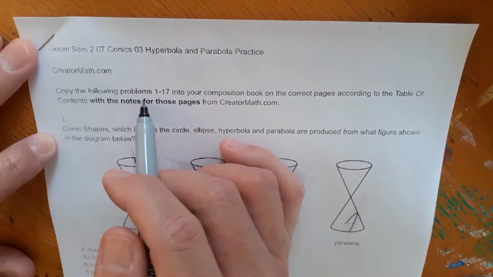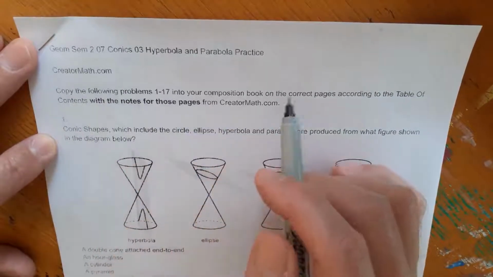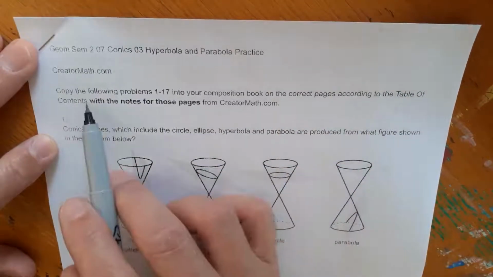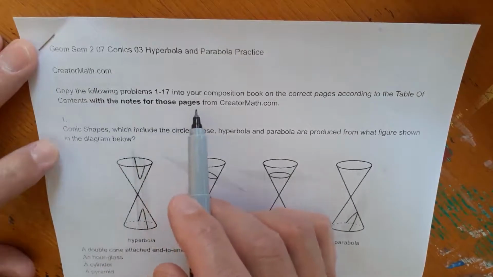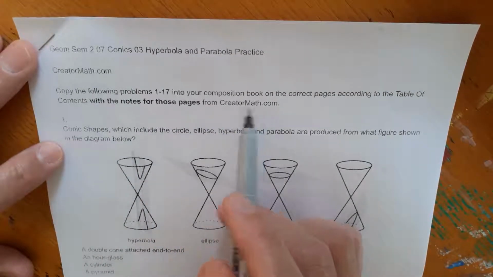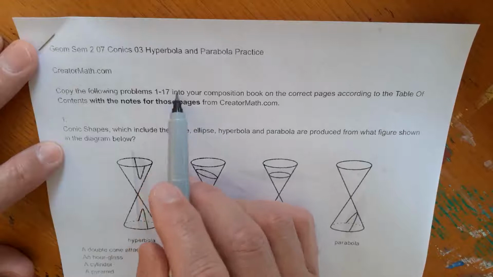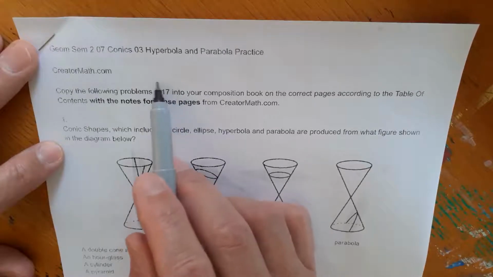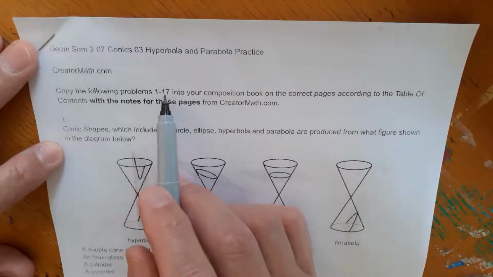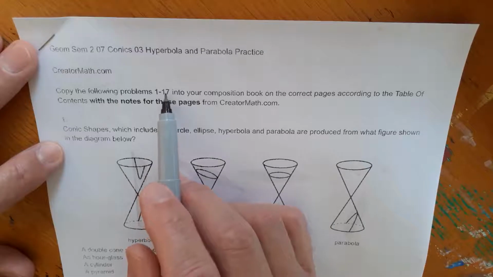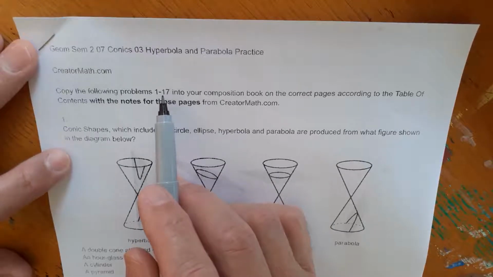The instructions are to copy the following problems 1 through 17 into your composition book on the correct pages according to the table of contents, with the notes for those pages from creatormath.com. A couple of notes here. There are more problems on the page than 17, so when it says a number like 1 to 17, only do those in your comp book. There's a lot more, but they're not necessary, all right?